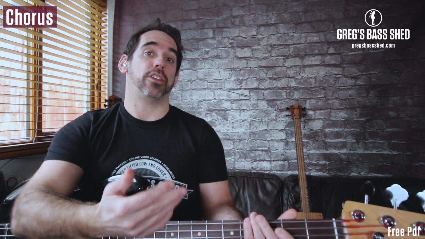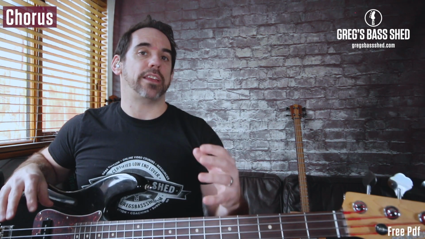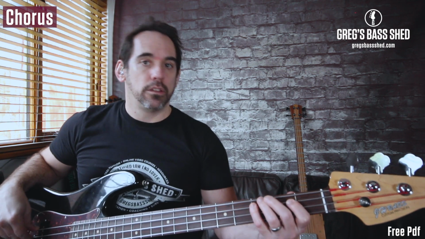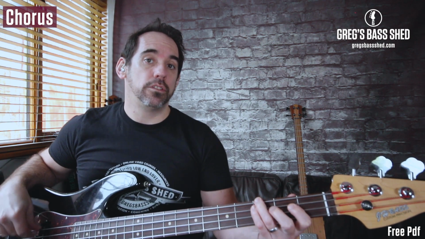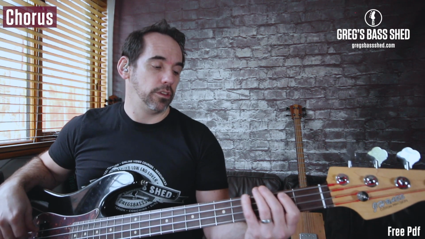Now another thing about playing the chorus, when we played the verse before, there were nice short notes. Play longer notes in the chorus, so it makes a real change to the groove. So the verse and the chorus.